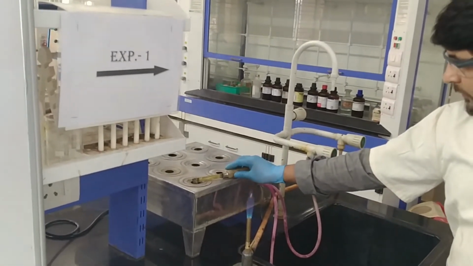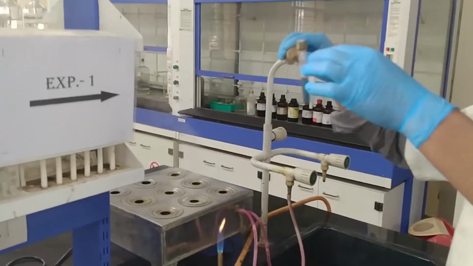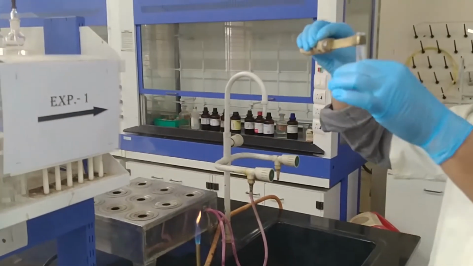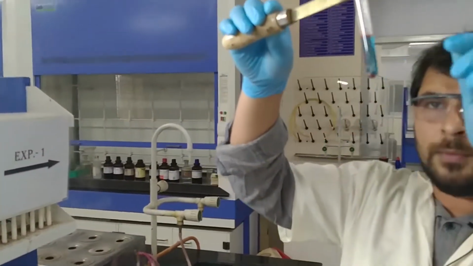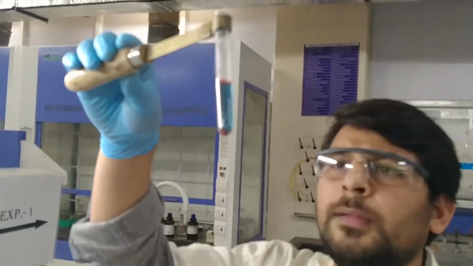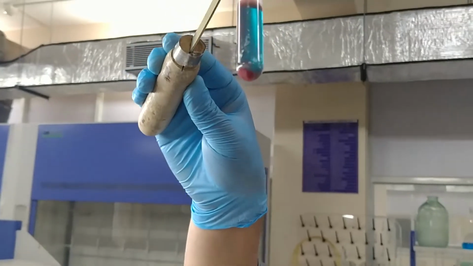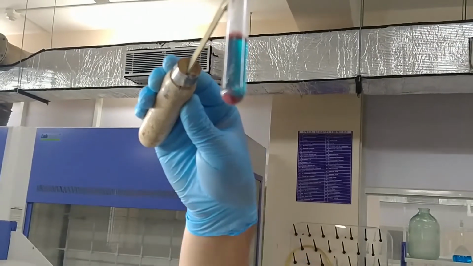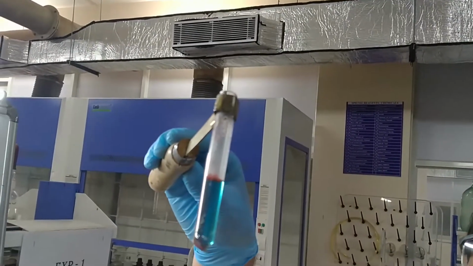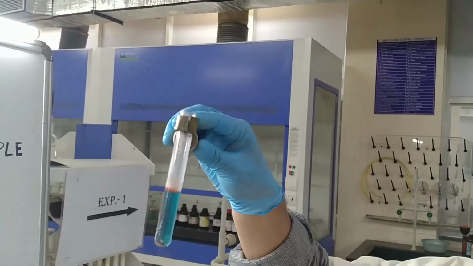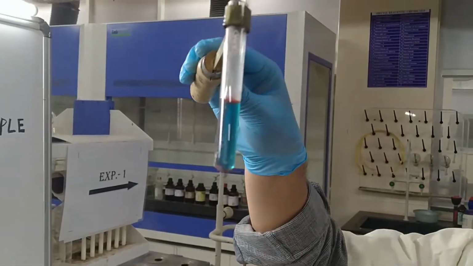Now just check this one. Yeah, something appears over here. Actually in this case also a red precipitate should come. This one is not like the previous test, but at the bottom you can find some reddish thing is already deposited. Okay, and the color of the solution is also changed. It's not like the color when I added the Barfoed reagent initially. So that means this is also positive.